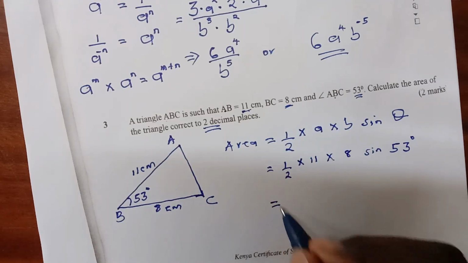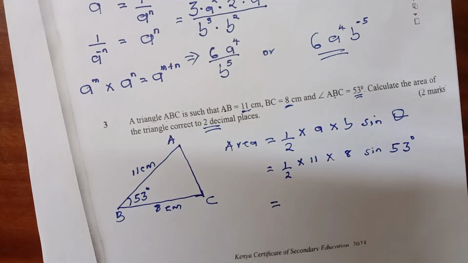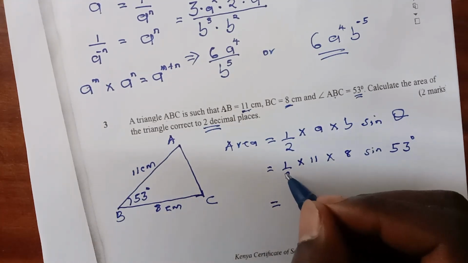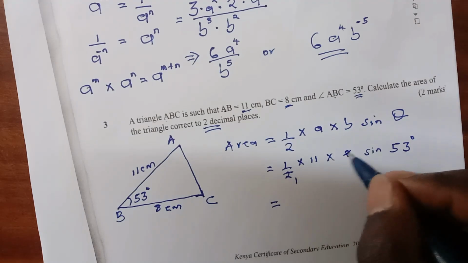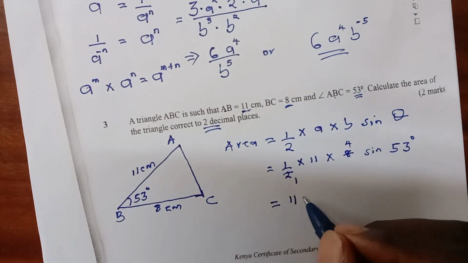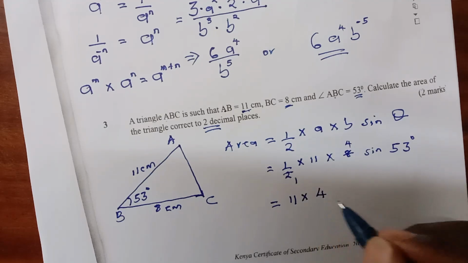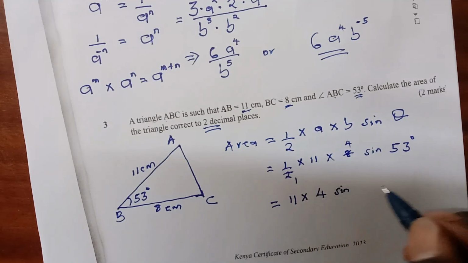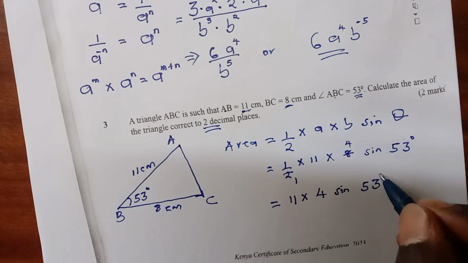Now, a quick insertion of these values in the mathematical table. You can see that 2 goes here 1, 2 goes here 4. So you have 11 times 4 sine of 53 degrees.